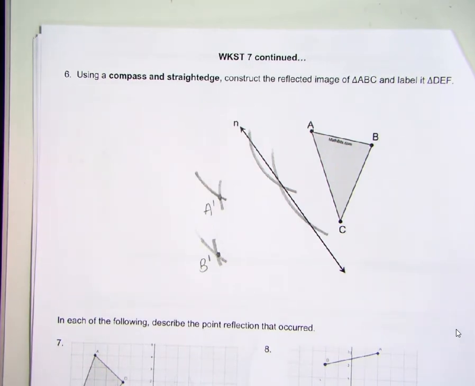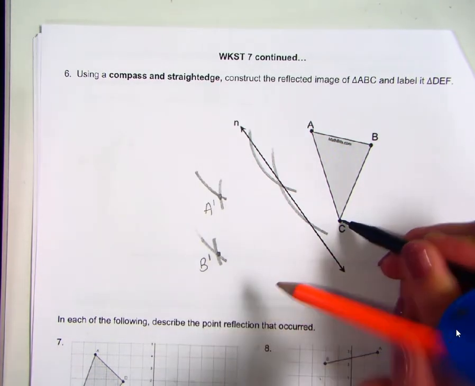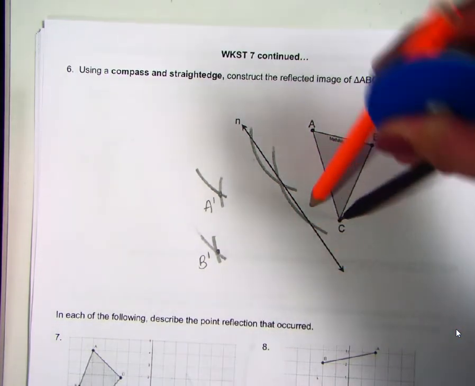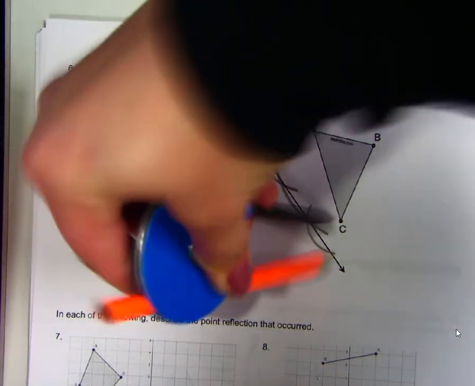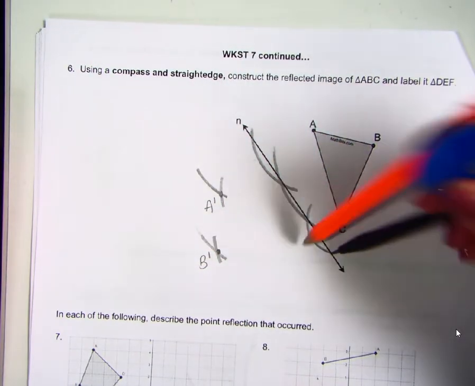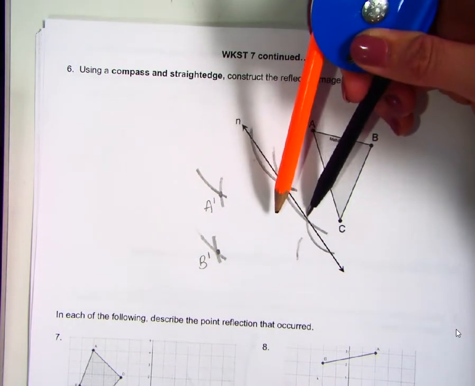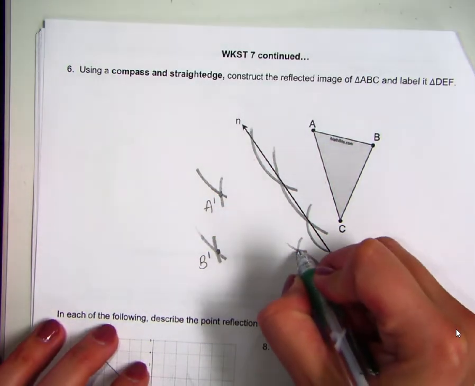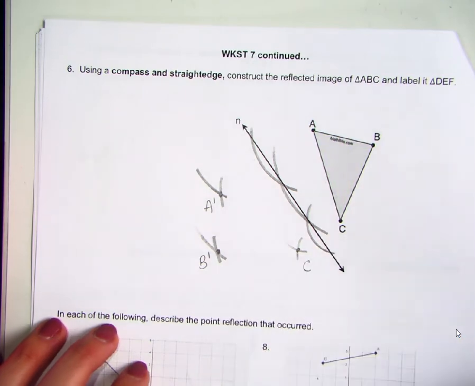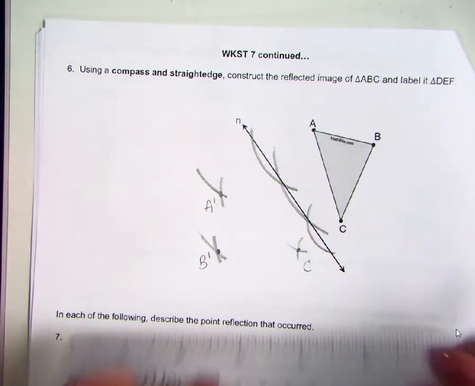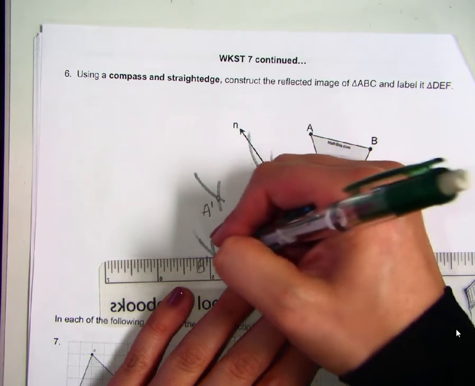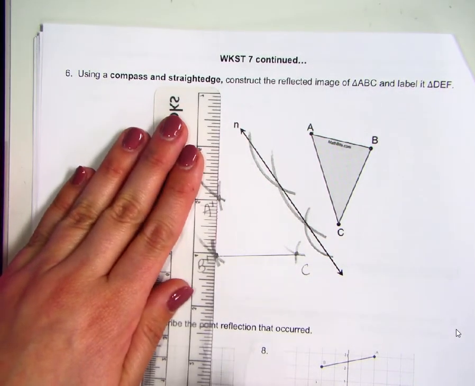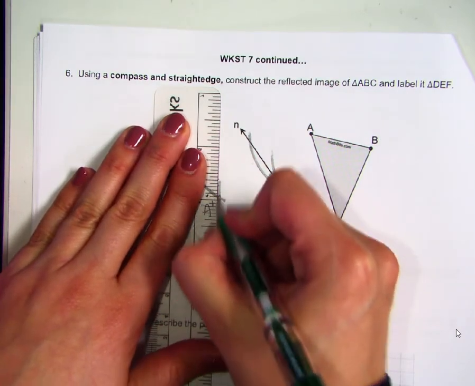And then again, you're going to reset your compass for C because it's closer to the line of reflection. I need to make a new loop, and wherever it intersects, you're going to get X marks the spot. Then you're going to take your straight edge and draw your triangle. Now, I think I labeled this wrong.